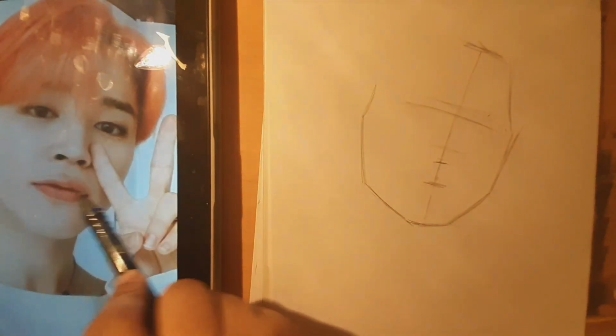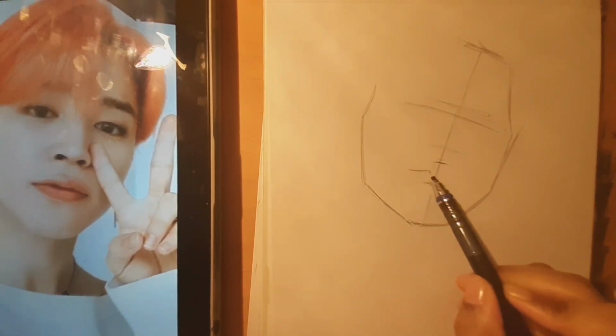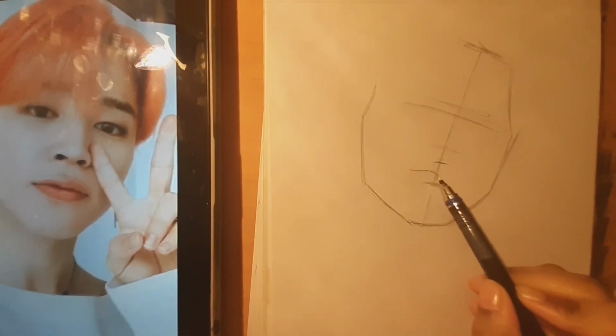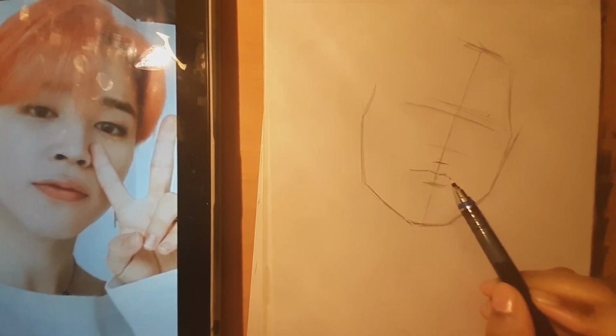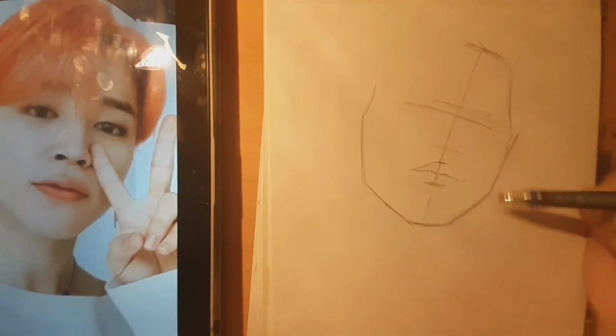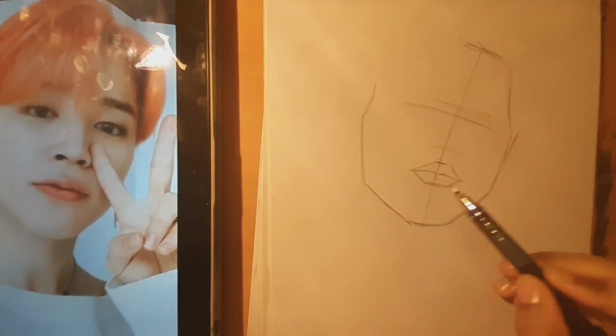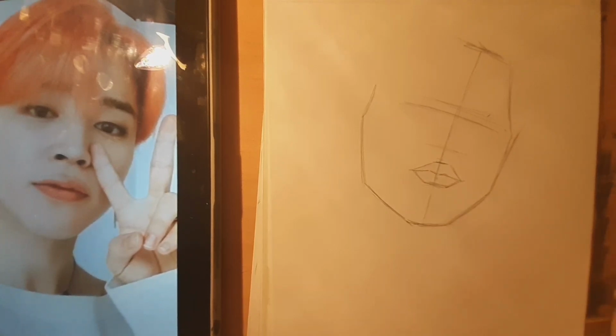Now we're going to start drawing the lips. We're going to start with the middle of the lip, where it opens. So you're going to go up, and then you're going to curve where the cupid's bow is, and then you're going to go over again. And then you're going to connect the top line to the middle lines, and the same thing for the bottom. And then you have lips.